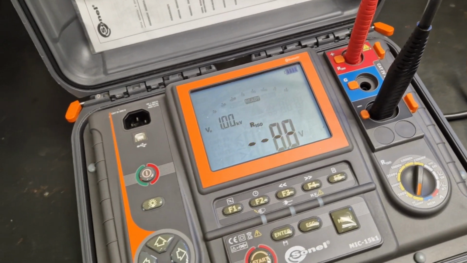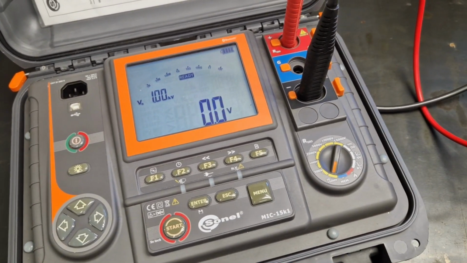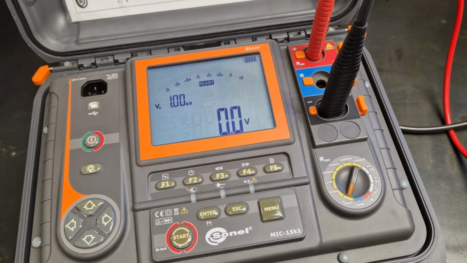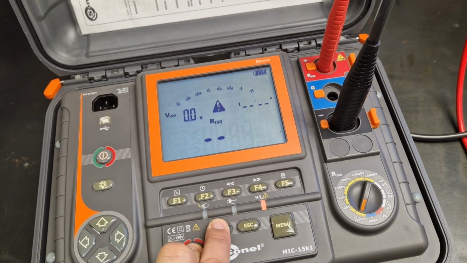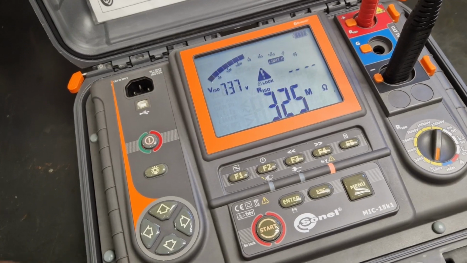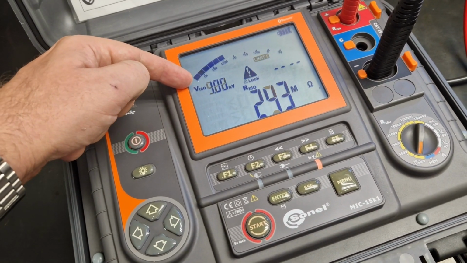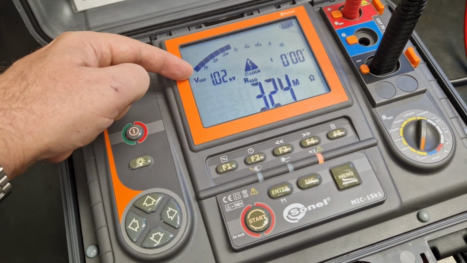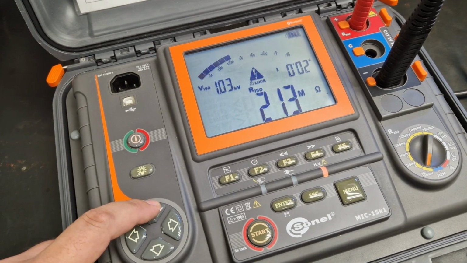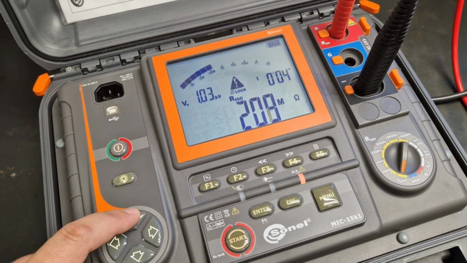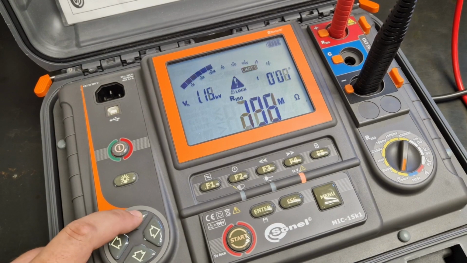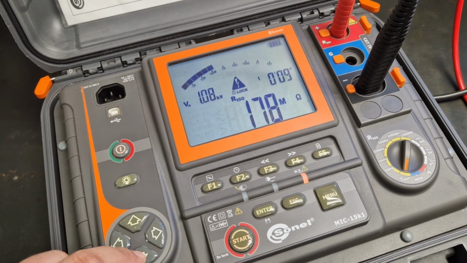And we press enter. To start the measurement, we have to press the start button and enter. So now the voltage will be 1000 volts, and we can increase this voltage by pressing the up and down arrows.